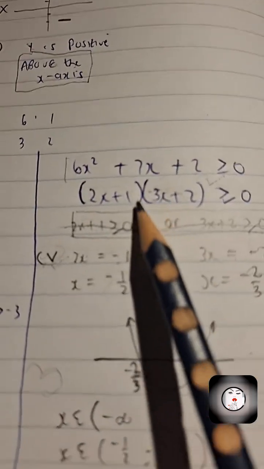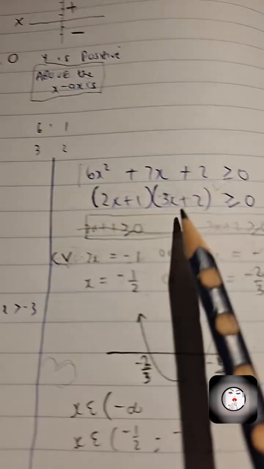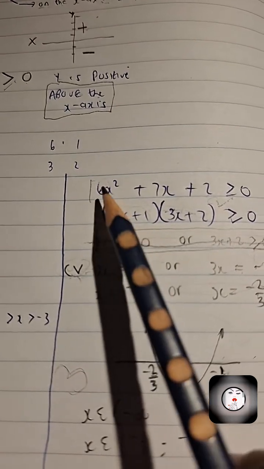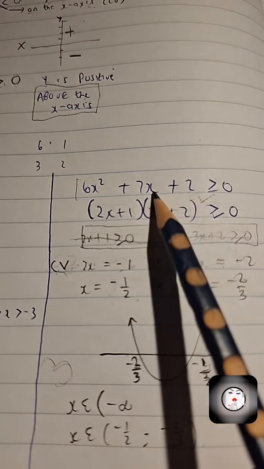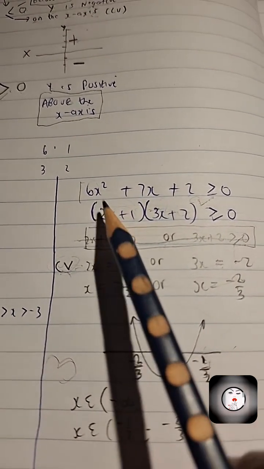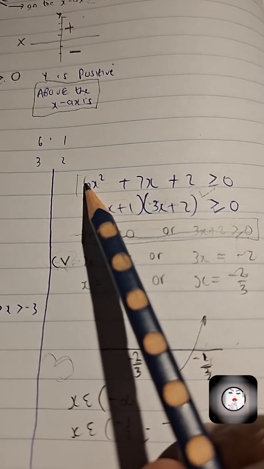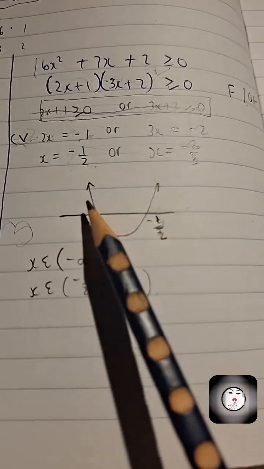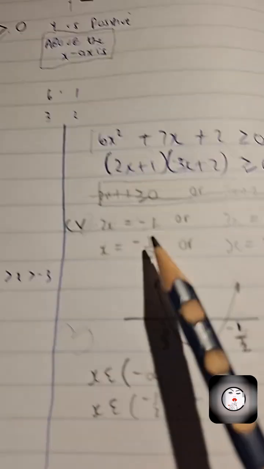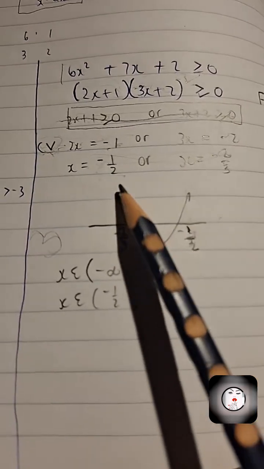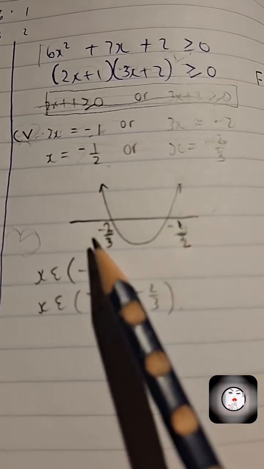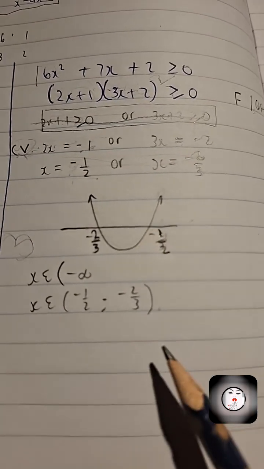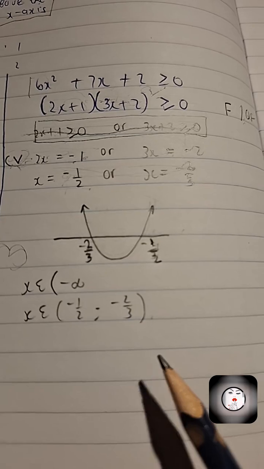Someone in the comment section is asking, how do you know that the graph is smiling? Before you write your critical values, you look at the coefficient of the equation that we have. We try by all means to make sure before we factorize, the coefficient of x squared is actually positive. So that allows us that when we write our critical values, we are writing them from an equation that was having a coefficient that is positive. So that's how we know it's smiley face, concave up. But the smallest critical value, the biggest critical value. Does that make sense?